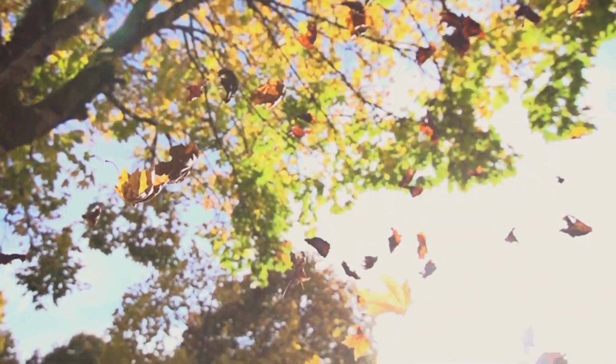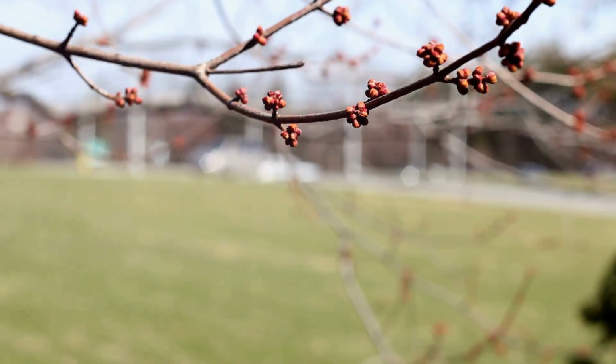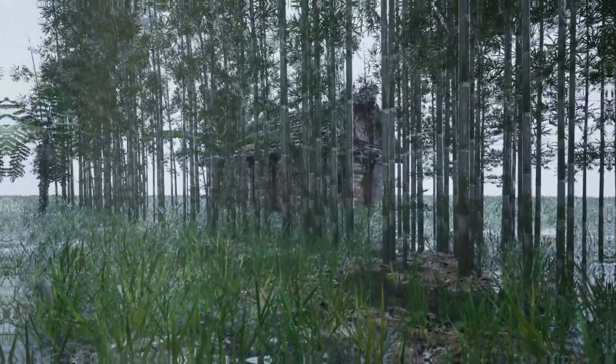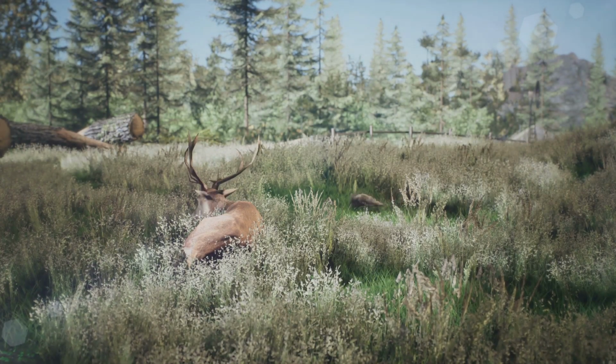For example, trees lose their leaves in the fall to conserve energy for the winter months. Then, when it gets warmer and there's more rain in the spring, the plants wake up and start growing again. Precipitation, which is rain, snow, sleet, or hail, also plays a big role in these patterns.